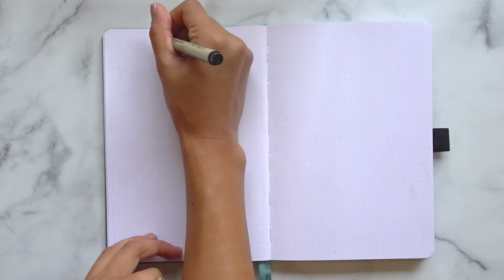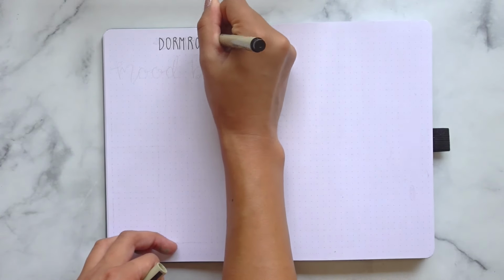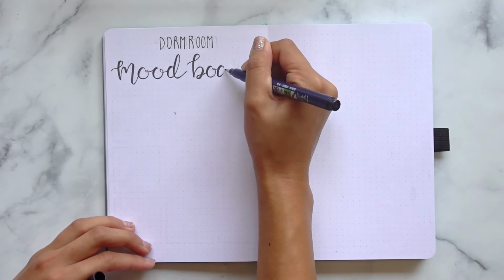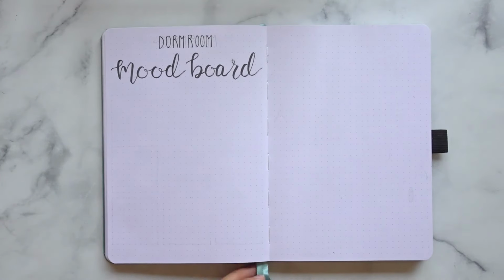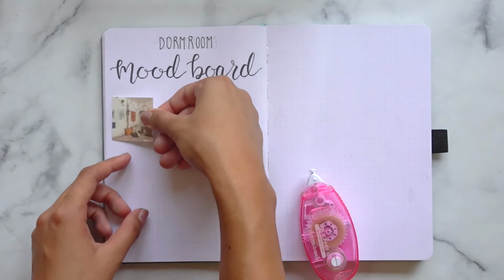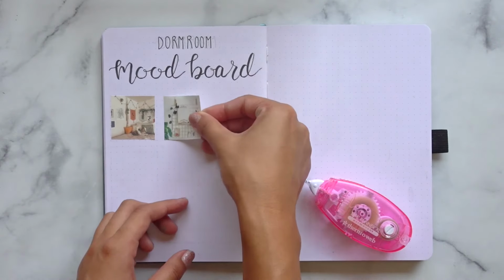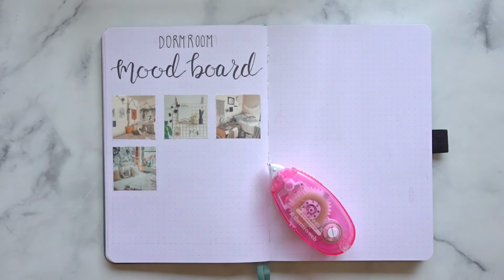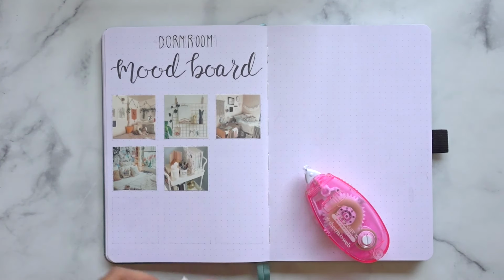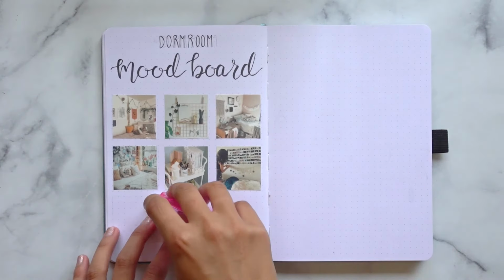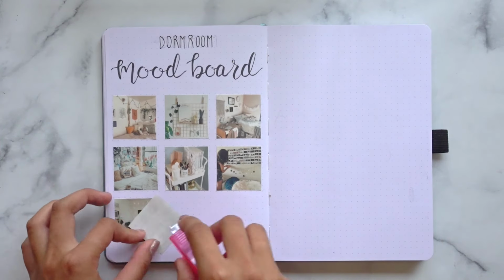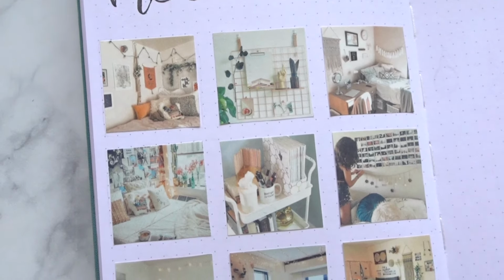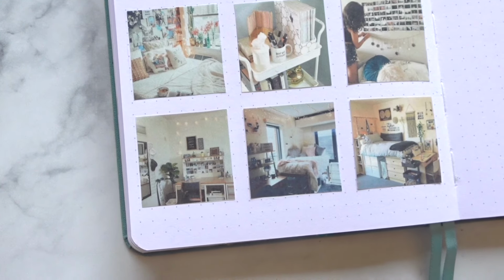The last page I'm going to be making in this video is a fun one, but pretty simple and easy to do. Again, I think it's more specific to college students maybe, but since I'm going to be moving into a dorm for the first time, I wanted to make a mood board or idea board, I guess. I printed out a ton of pictures from Pinterest, and I'm using them to get inspiration for how I want my own dorm room to look. And then here's a little close-up of the pictures.